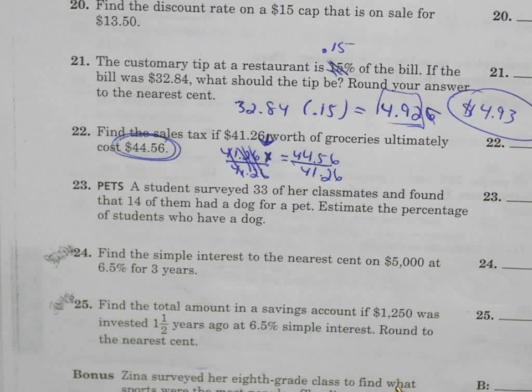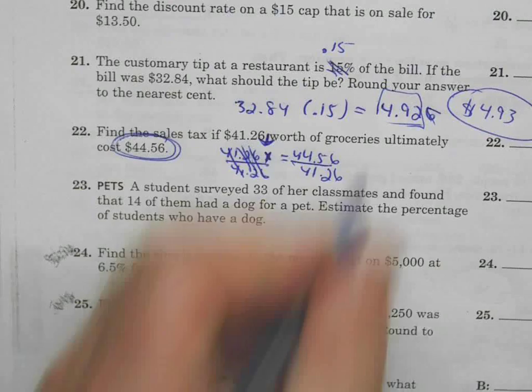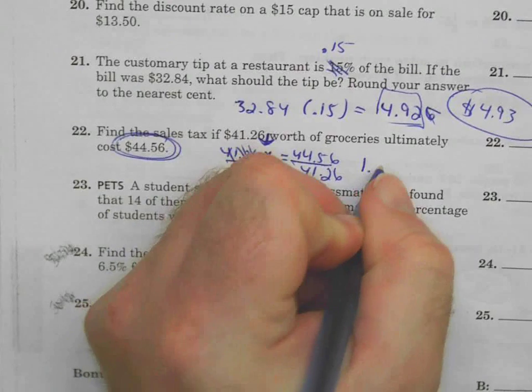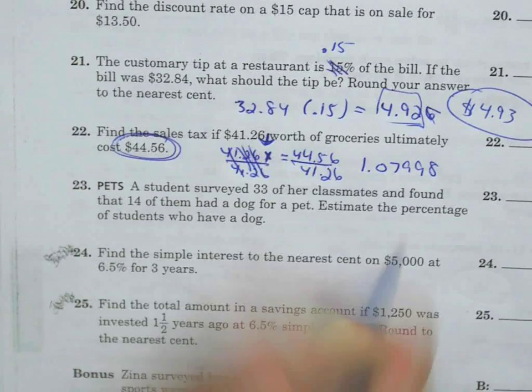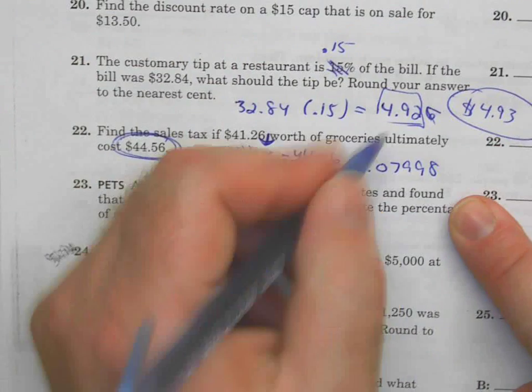Claire. 10.77. I don't know if that's right or not. I don't think so. 44.56 divided by 41.26. Andrew. 1.07999806. Okay, here's the deal.